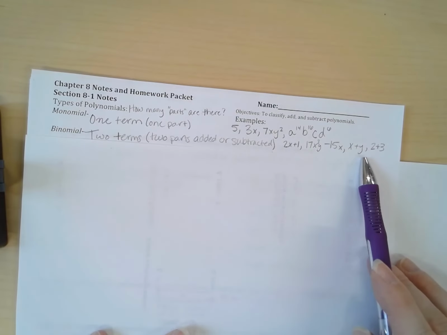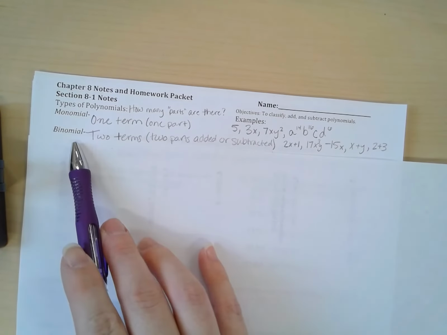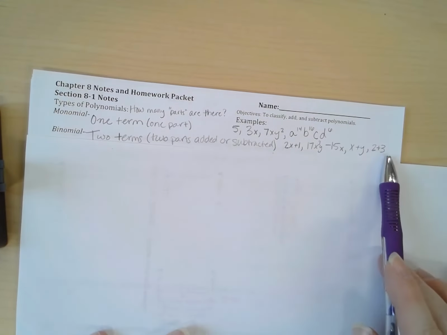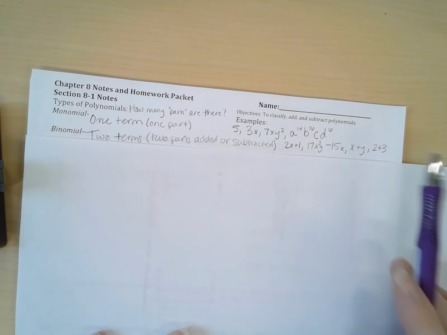x plus y, again, x is one part, y is one part, two terms means it's a binomial. 2 plus 3, 2 is one part, 3 is the other part, two terms means it's a binomial.